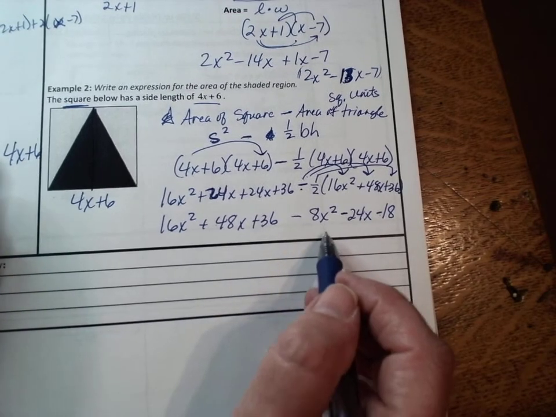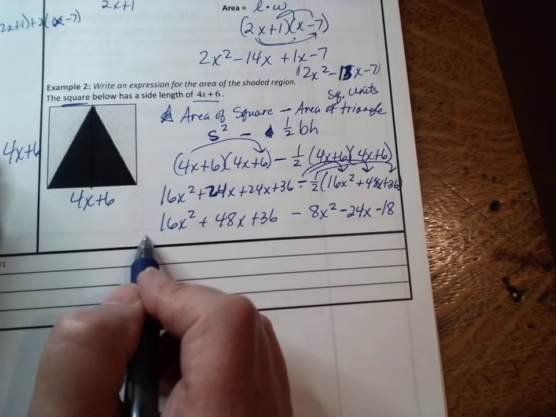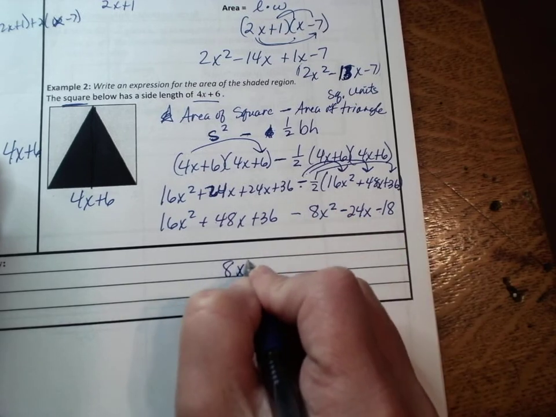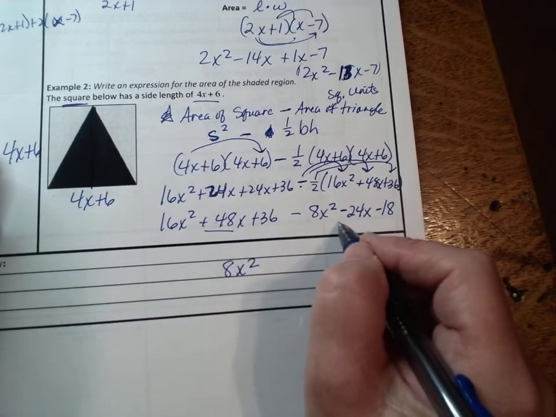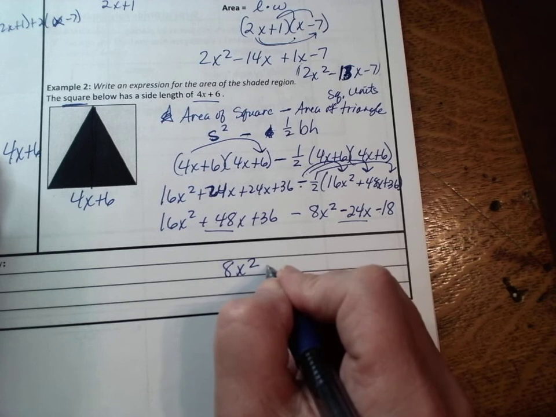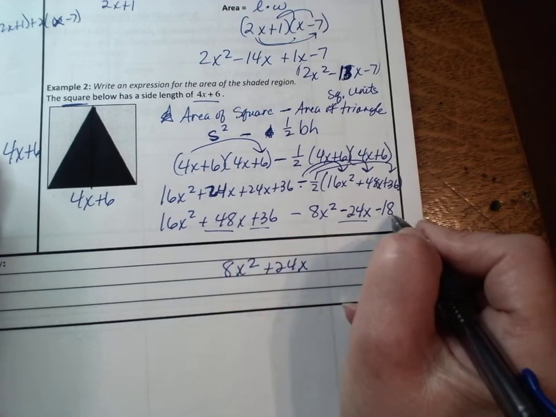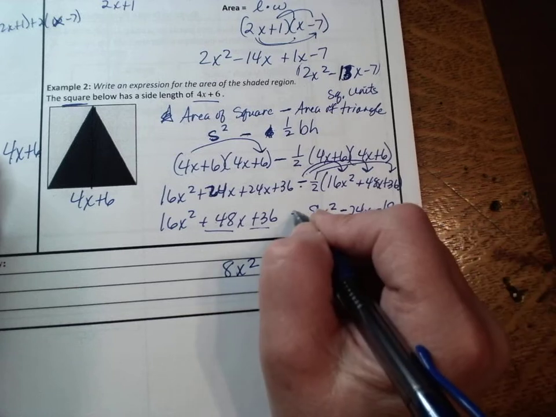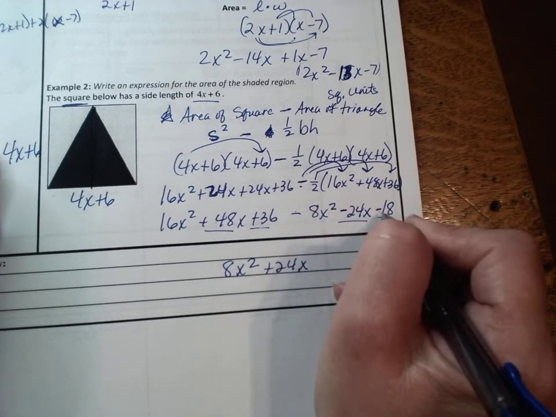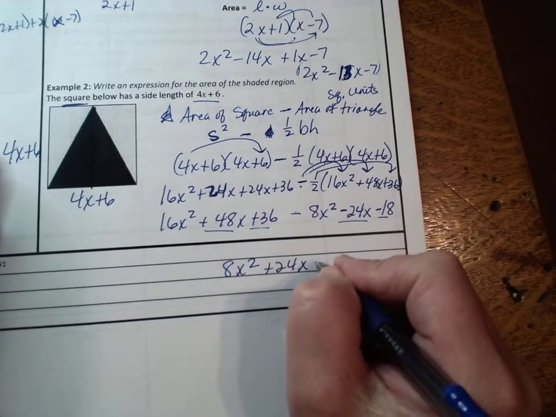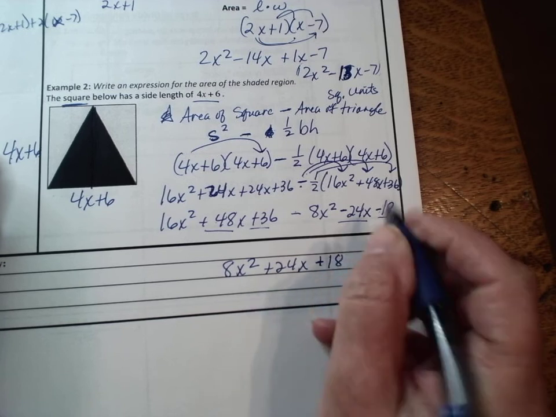Now you can combine like terms. Now you can put them underneath if you want. But 16x squared minus 8x squared, that's 8x squared. 48x minus 24x is positive 24x. And 36 minus, oh, so this changes to, oh yeah, that's a negative, that's a negative. 36 minus 18, that's positive 18.